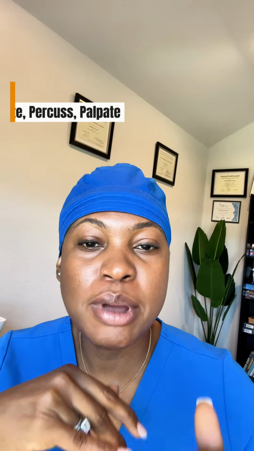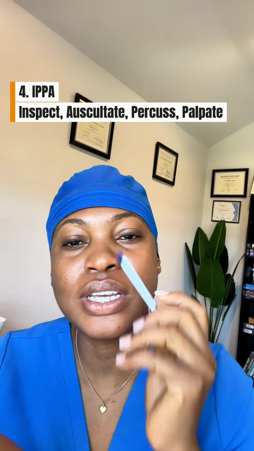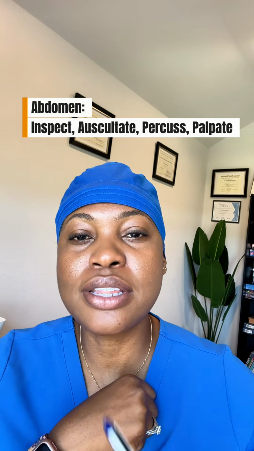Point number four, remember IPPA, so inspect, palpate, percuss, auscultate. The only time this doesn't apply is when you're assessing the abdomen. When assessing the abdomen, think IAPP: inspect, auscultate, percuss, palpate. And we palpate last because we do not want to touch something with our hands and move things around that will distort what we listen to.